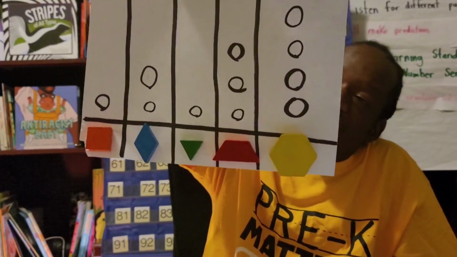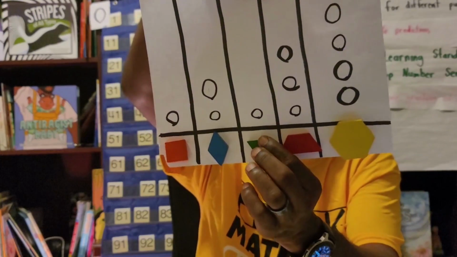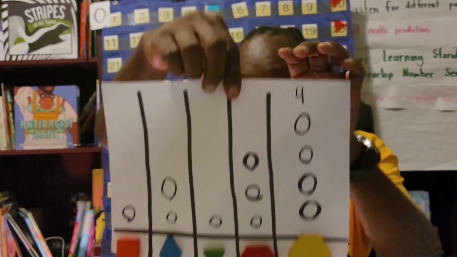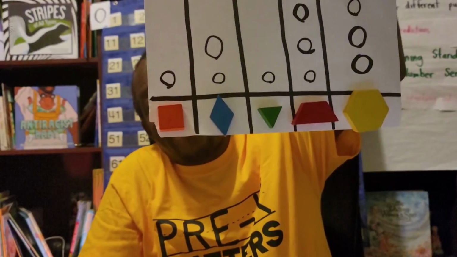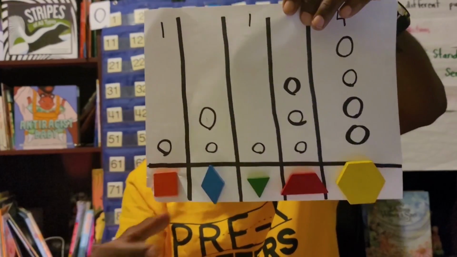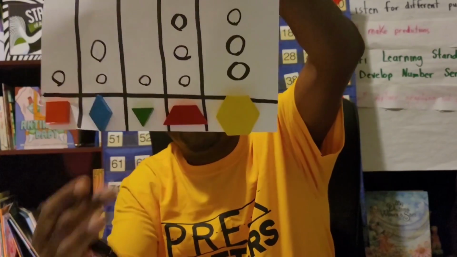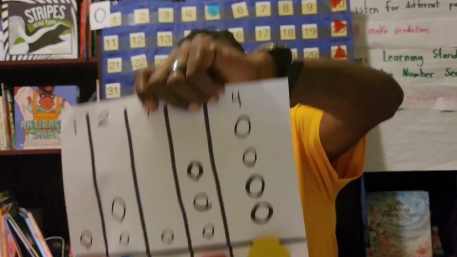Which one had the least? Yeah, it was 2 of them. The triangle and the square. And how many did they have? 1. How many did the rhombus have? 1, 2. The rhombus was what color? The rhombus was blue. Let me see if I can write. Can't write 2 upside down. And how many did the trapezoid have? 1, 2, 3.